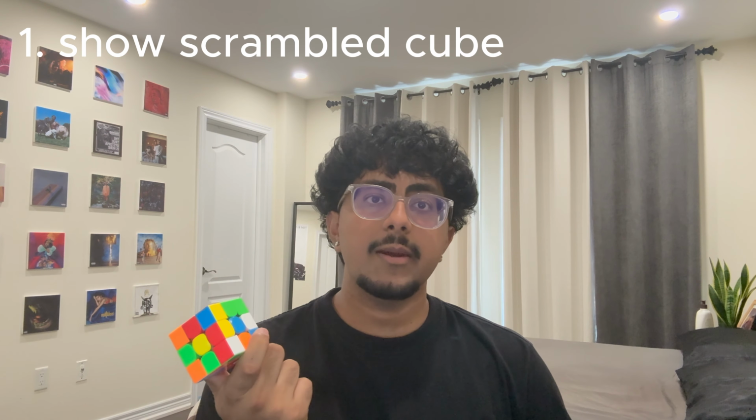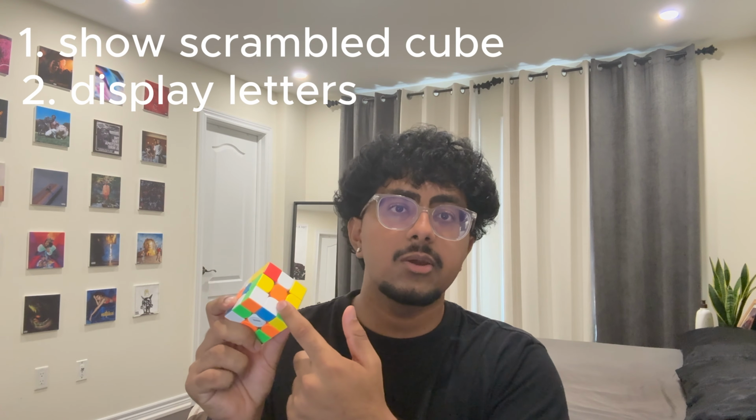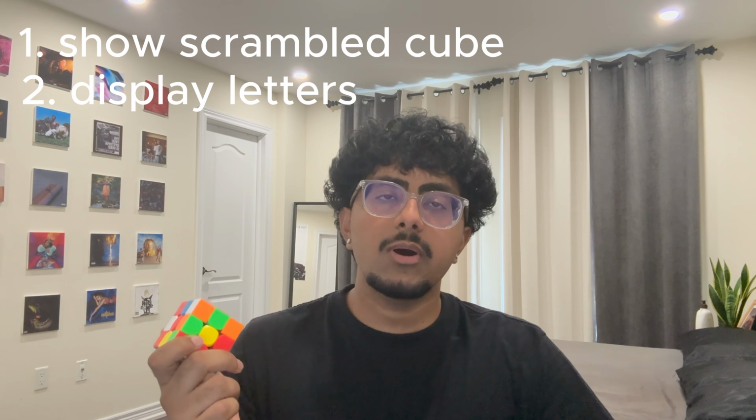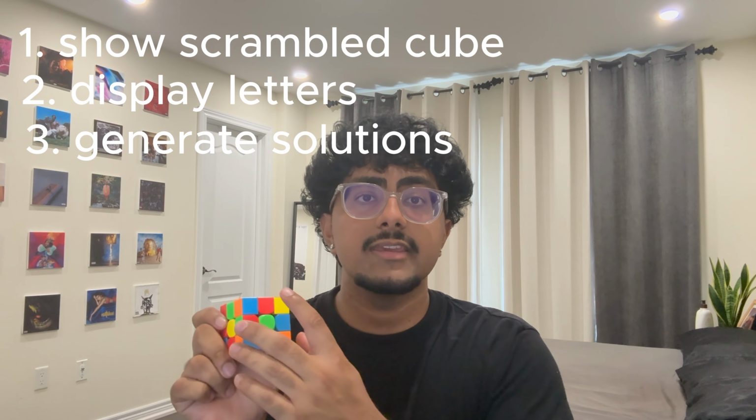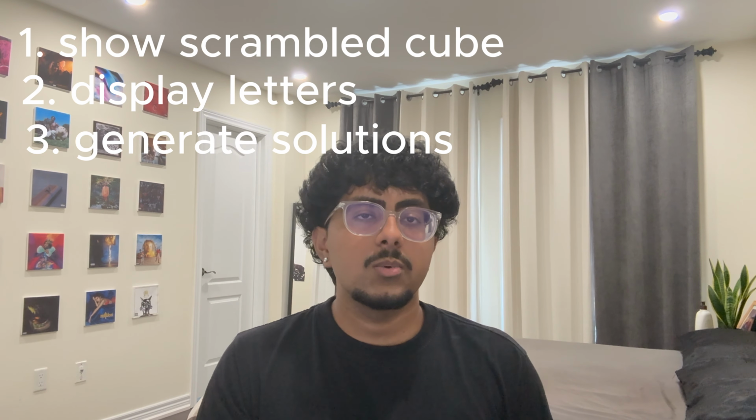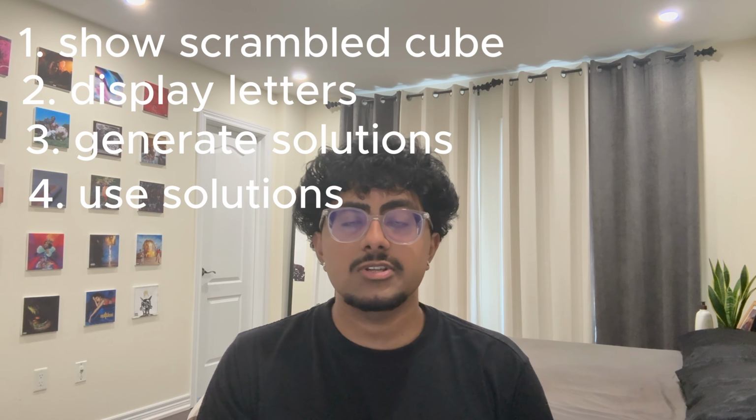Actually, before we get into a part-by-part analysis, we'll quickly talk about the flow of the program without giving away too many spoilers. First, we want to show a scrambled cube to the camera. Then we want to track and display where each of the Pochmann letters would be. Then we want to generate the solving order strings for the edges and the corners. And finally, we want to generate the setup moves depending on the string solutions to solve the cube completely. So now let's actually move on to the application.